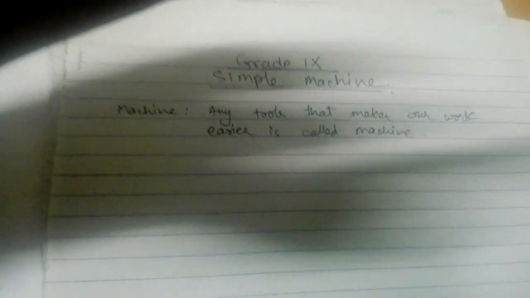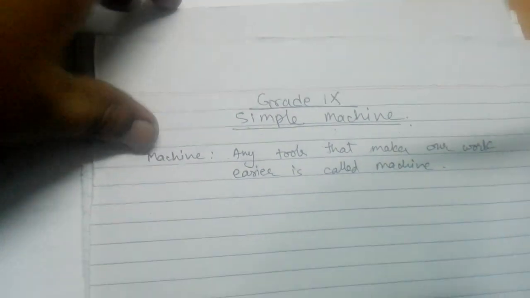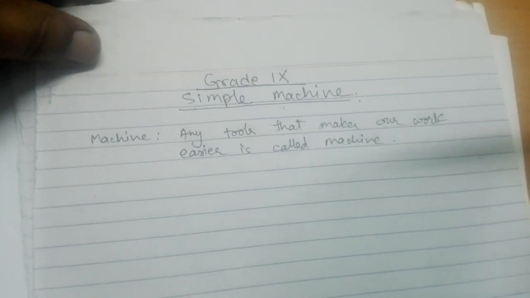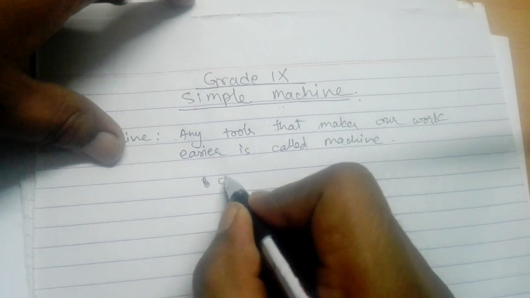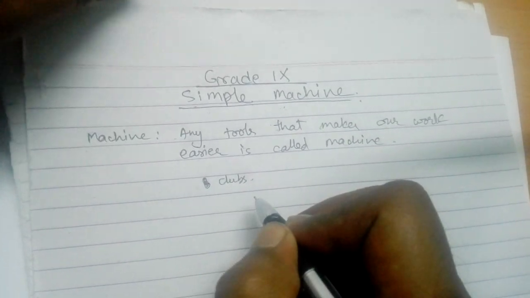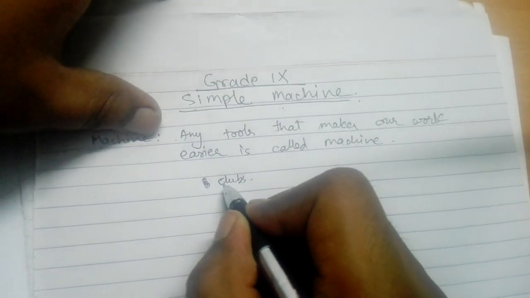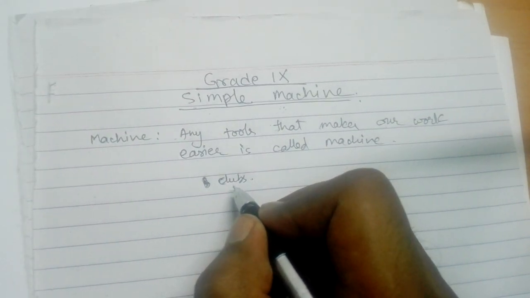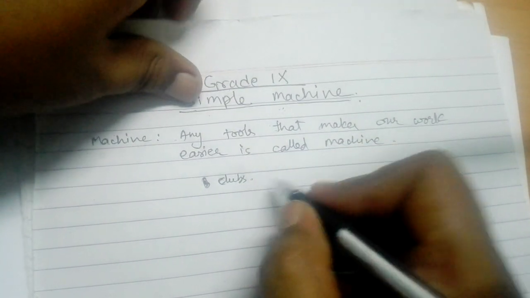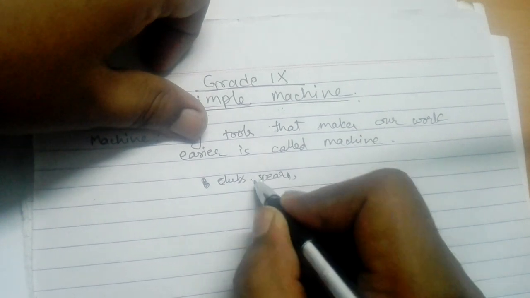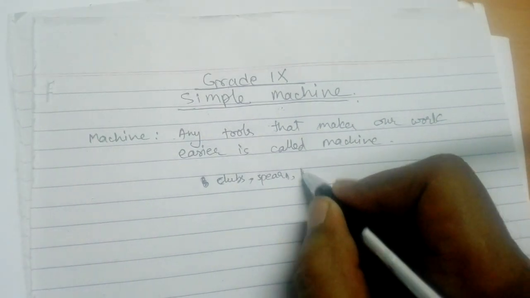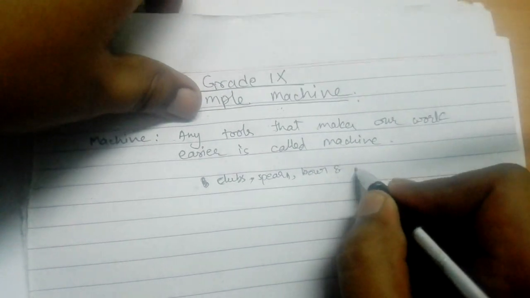In ancient time, when humans used to hunt animals, they used bows and arrows. At first they used clubs. Club means a weapon made up of stones, and then they used spears, and then bows and arrows.